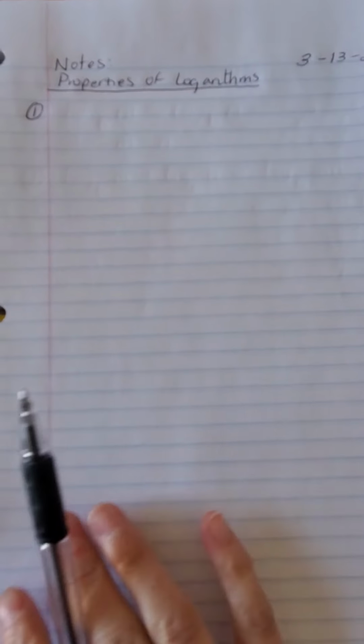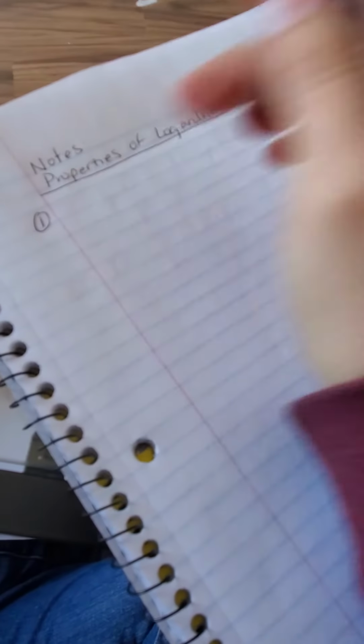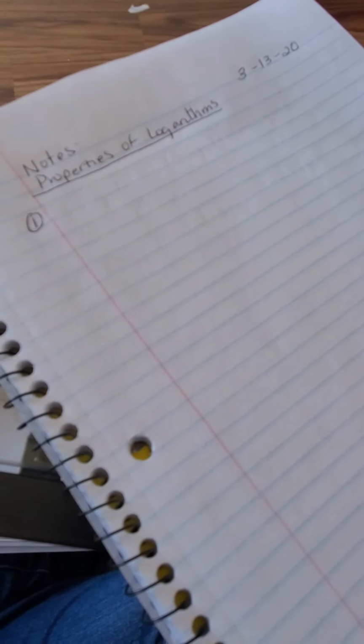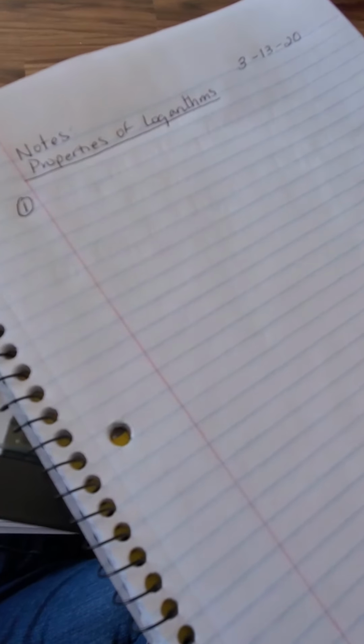Hi guys, this is video 2 of 3. It's March 13th and we're taking notes on properties of logarithms. There's 4 properties in total. We're going to talk about the properties, how to prove that they work, and talk a little bit about how they're similar to exponent rules.